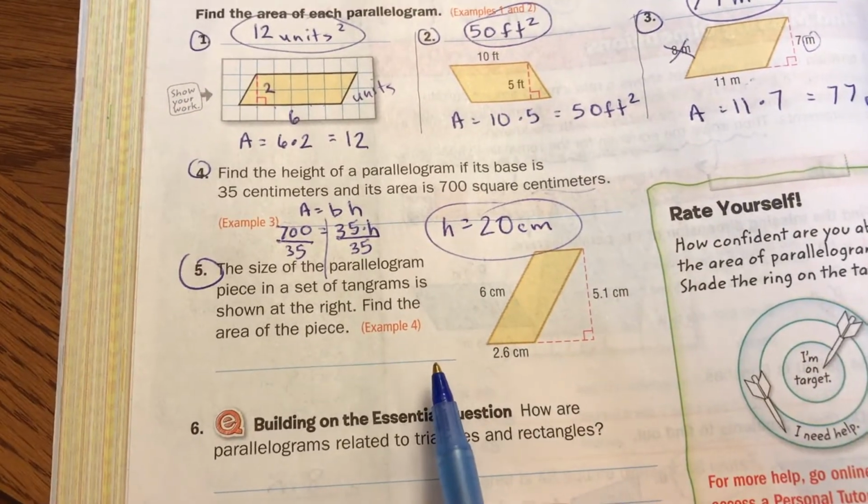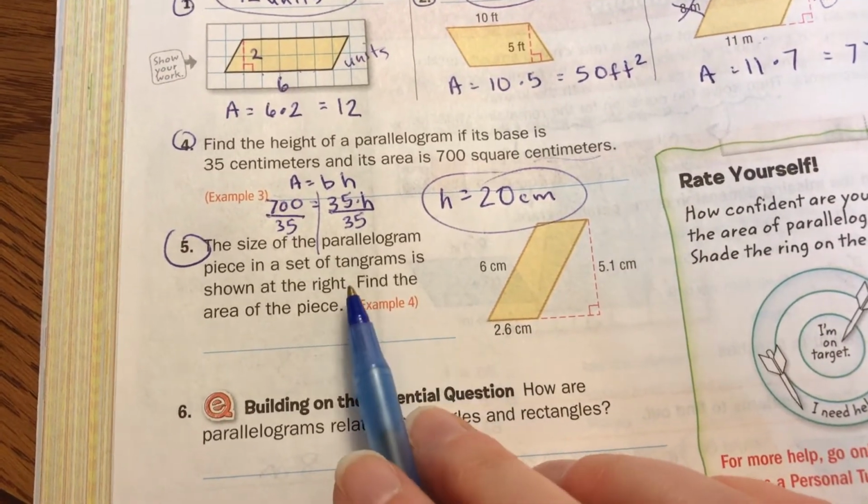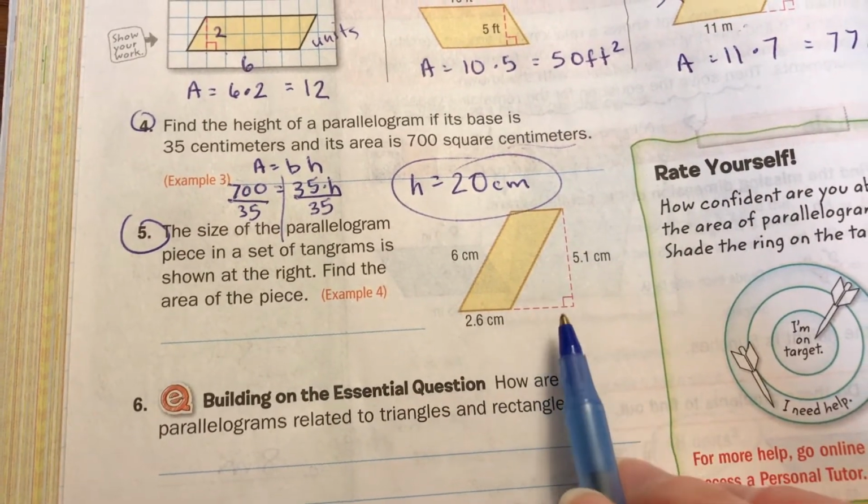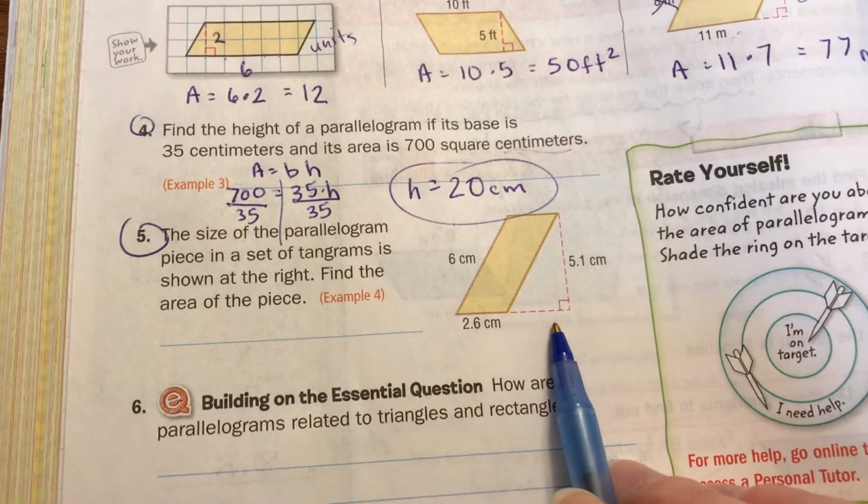All right, now let's look at number 5. The size of the parallelogram piece in a set of tangrams is shown to the right. Find the area.